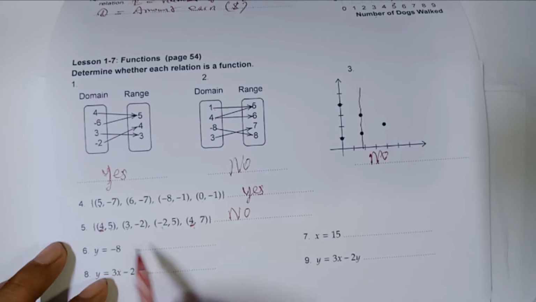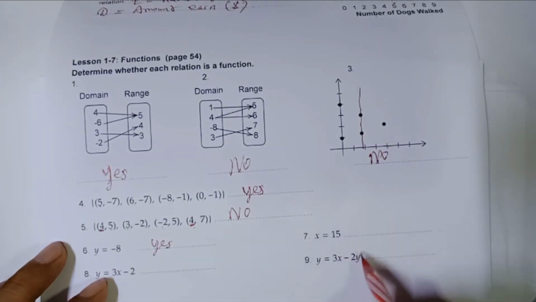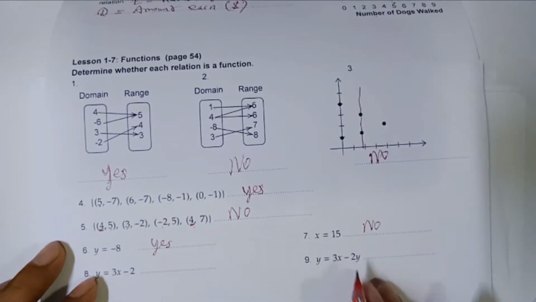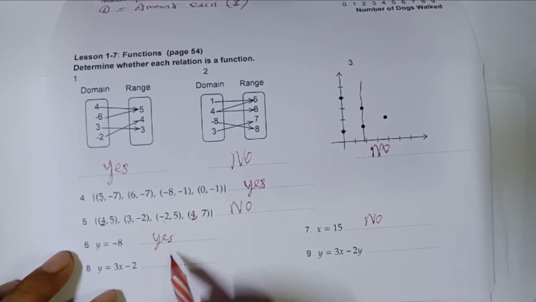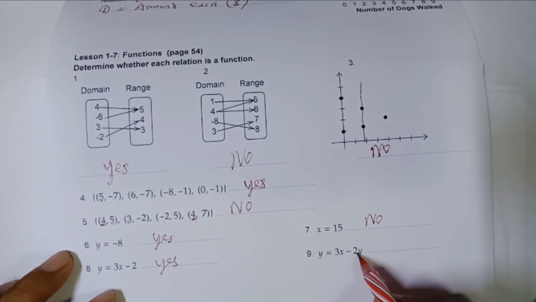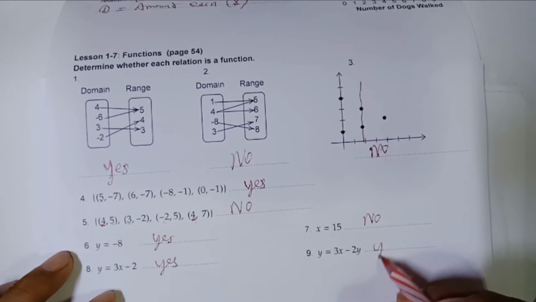This is a horizontal line, the answer also is yes, function. This is a vertical line, undefined slope, the answer to this one is no, not a function. This is a slant line, so the answer is yes, function. This is also a slant line. When you move this one to the other side, you will have 3y equal to 3x, or y equal to x. So it's also a slant line, which means it is also a function. Yes.